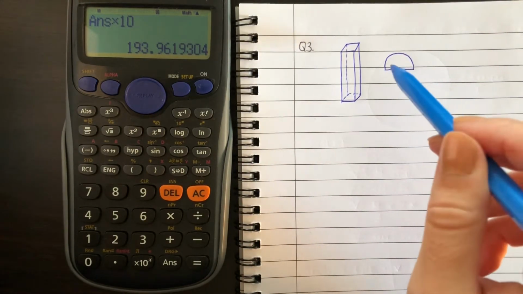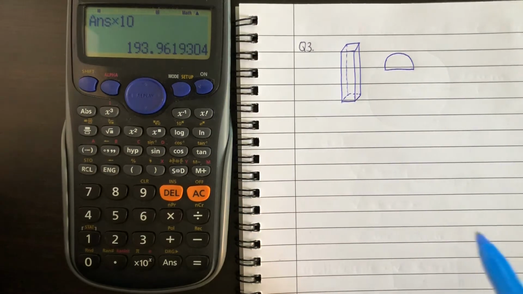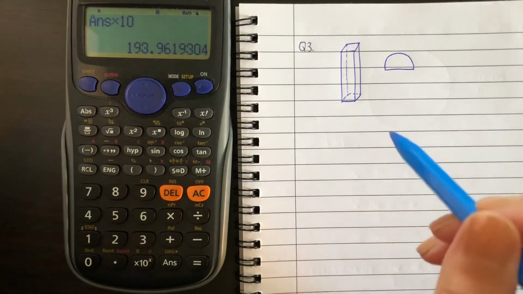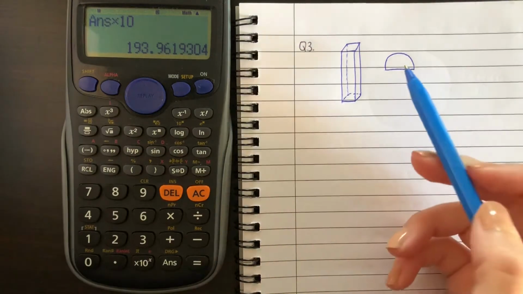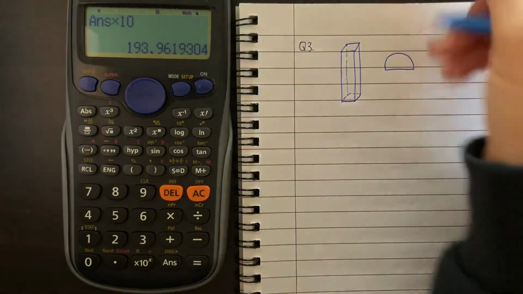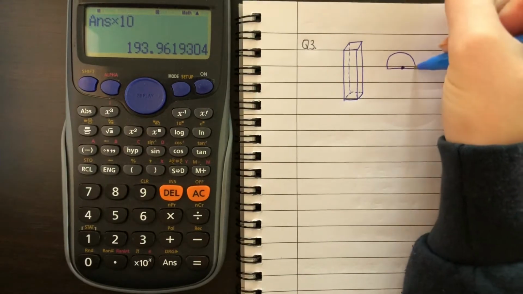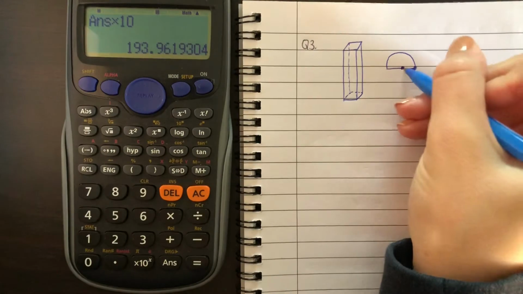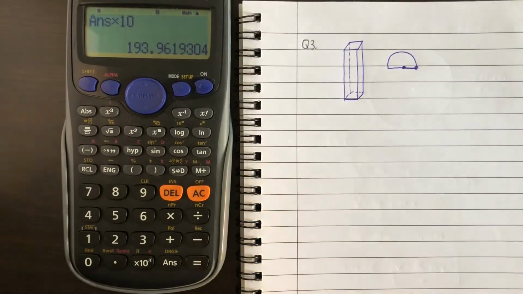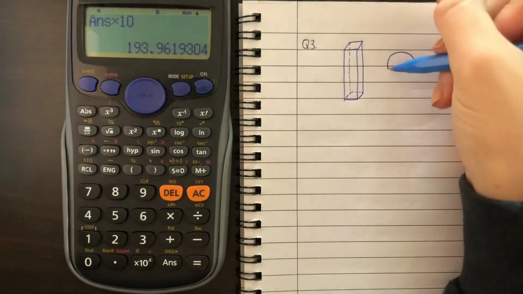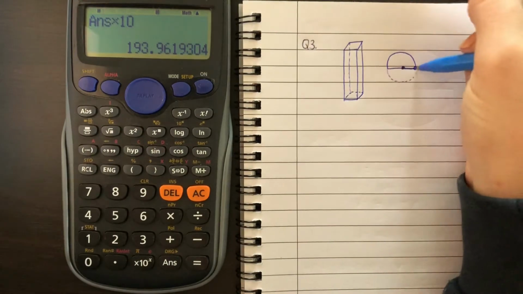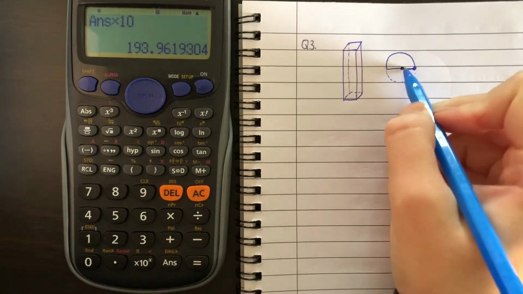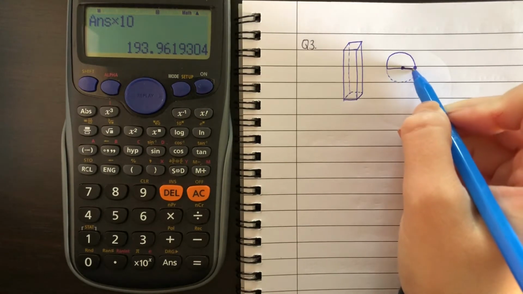So let's think of it as a 3D half circle, okay, which obviously this one is 2D, but a hemisphere is a 3D half circle, okay. Now I've just drawn a 2D version. From here to here is 2.1 centimetres, okay. So if I turn this into a full circle like this, then the radius would be 2.1 centimetres this way.